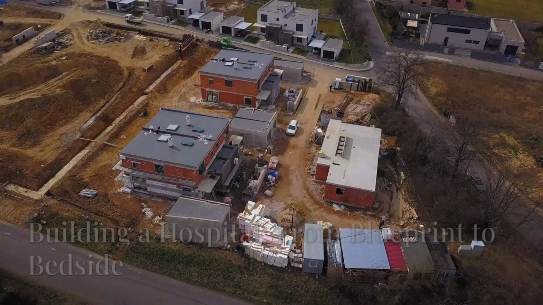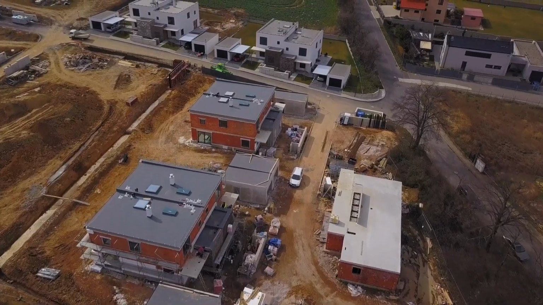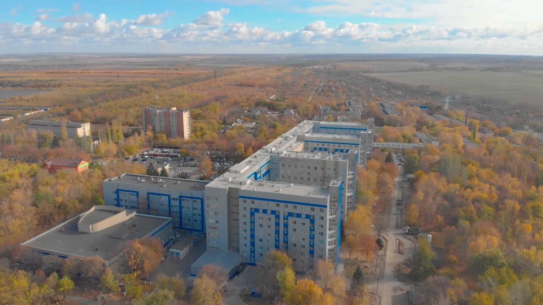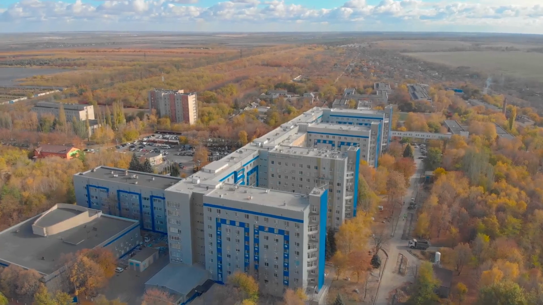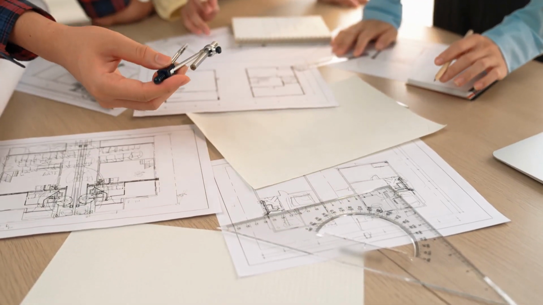Hey everyone! Ever wondered how hospitals are built from the ground up? Let's dive into the fascinating step-by-step process of creating these life-saving institutions. First up is the pre-design and planning phase.